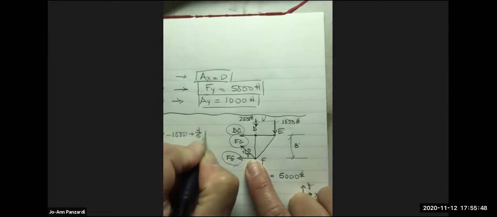This distance here is 6. This distance here is 8. So I could write 6 and 8, but I'd rather just do 3, 4, 5. So in the Y direction, it's 4/5 FC equals 0, and I could find FC, and it turns out I did the math already.